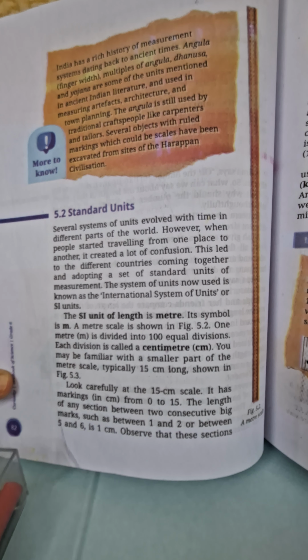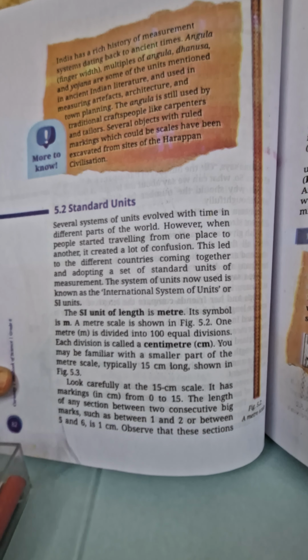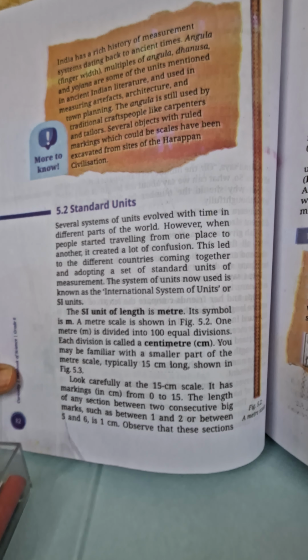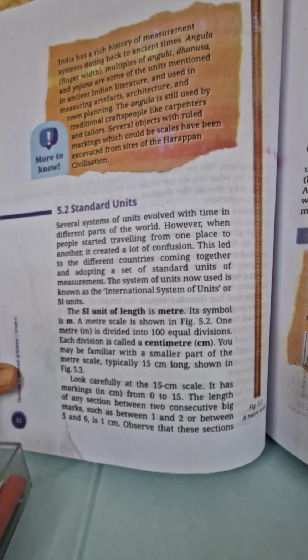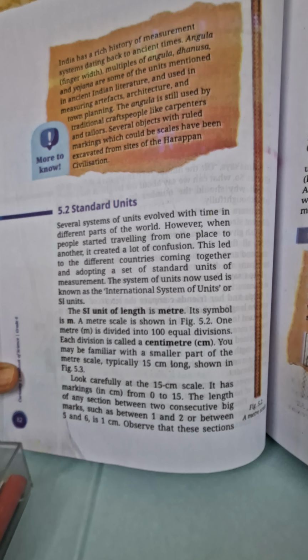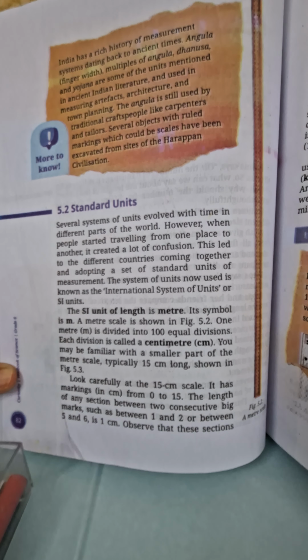But apart from these units, we also use prefixes. Suppose I said that length we measure in meter, but is it possible for us to measure everything in meters? No, for very long distances we have to use certain prefixes, like I could have used kilo. Similarly, for smaller I can use centi.